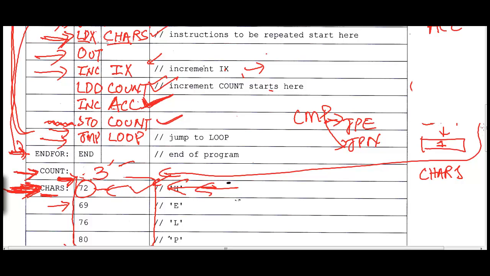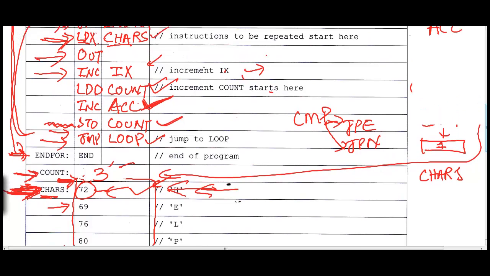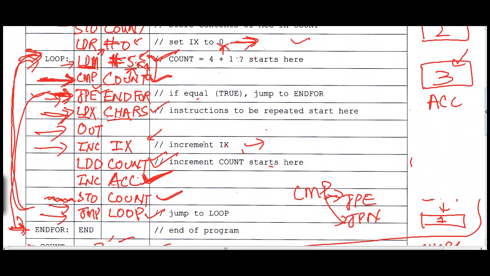Once that has been done, we are going to jump back all the way to loop. This is where we're jumping. We are jumping to this label. So we're going to come back here. Okay, this is getting very messy. Let me clean this up.